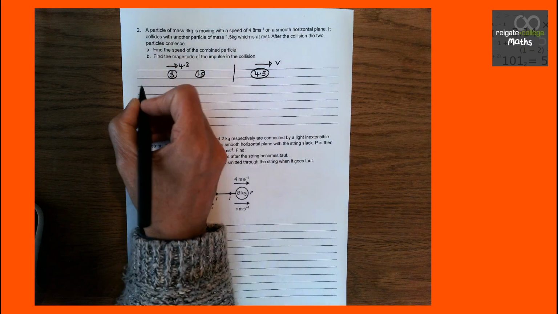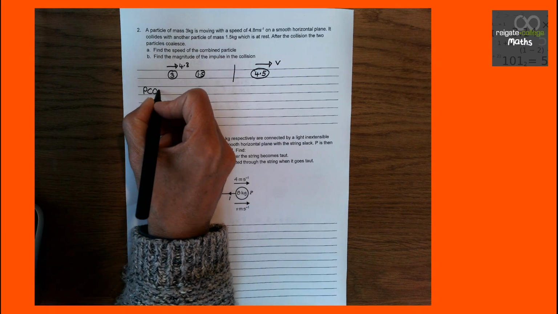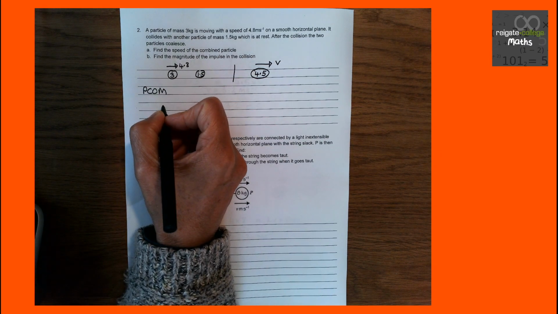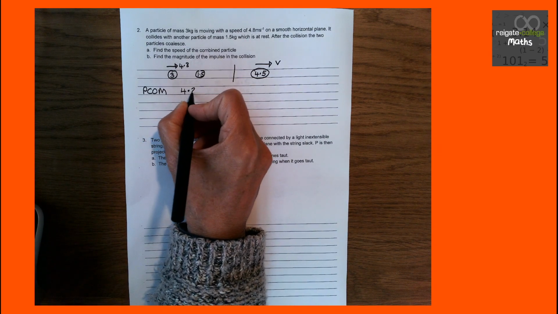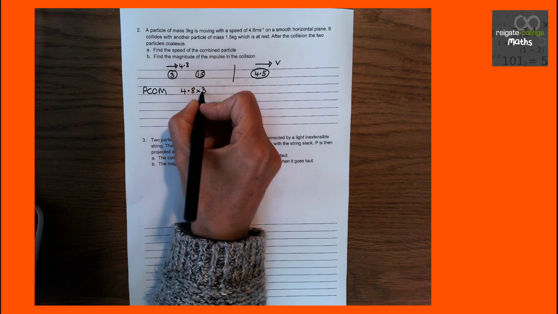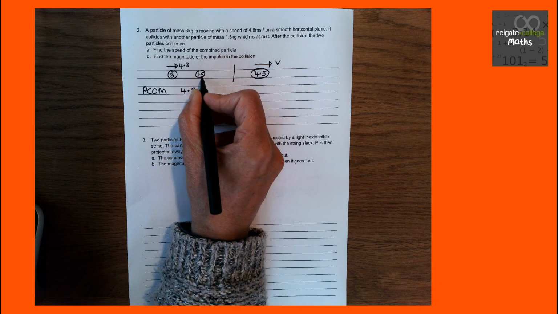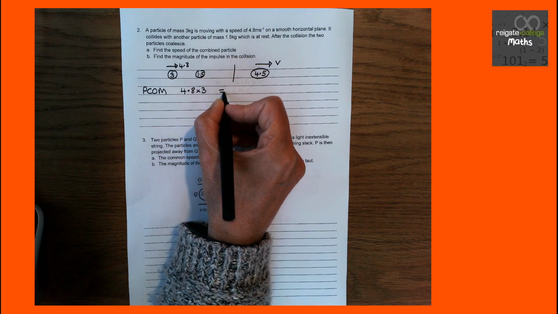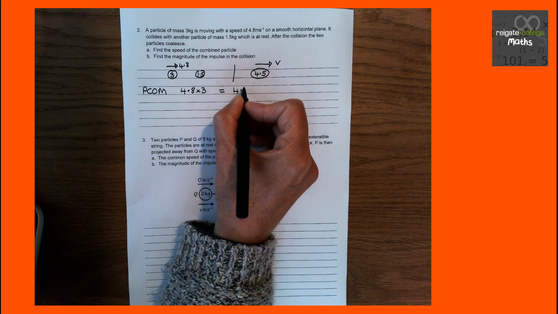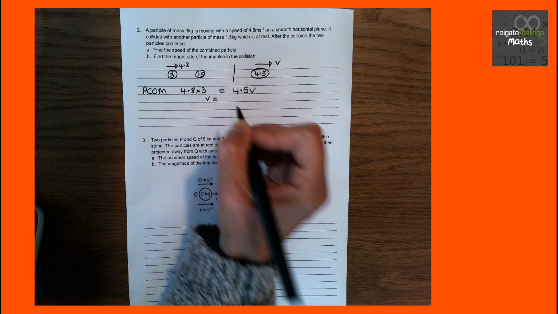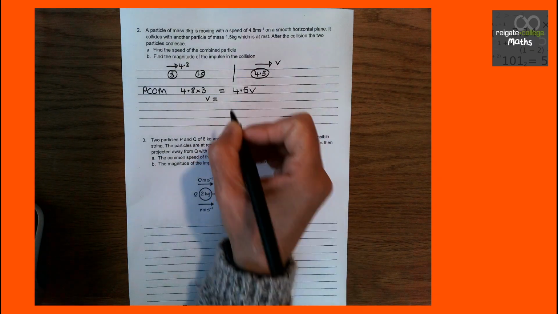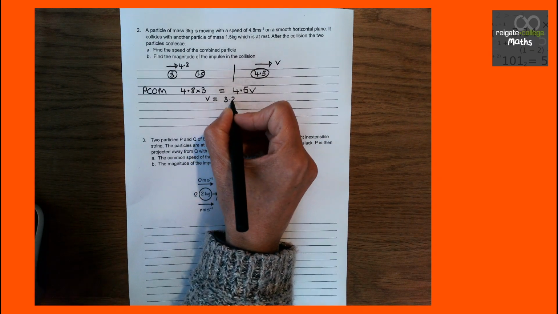So we're going to apply the principle of conservation of momentum, and we're going to say 4.8 multiplied by 3 plus 0, because no momentum, is equal to 4.5 multiplied by v, and that gives me that v is 3.2 meters per second.